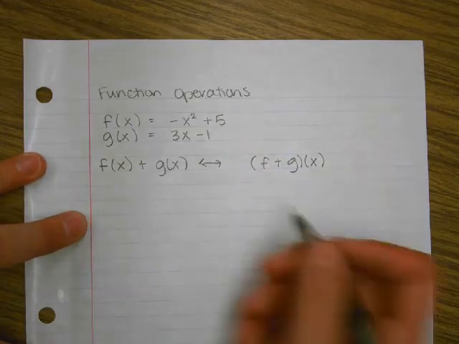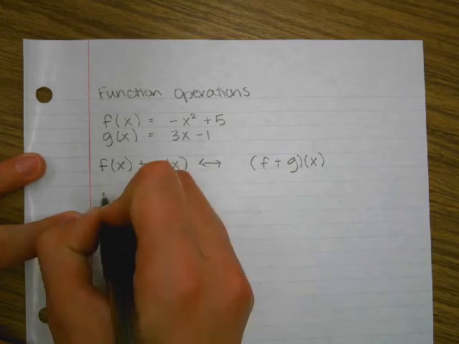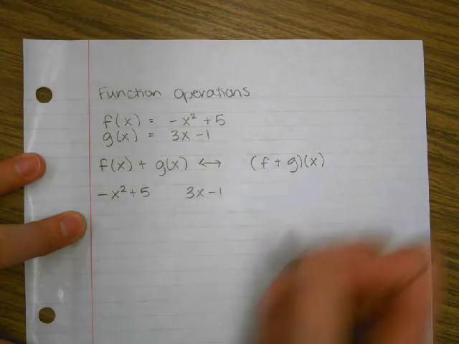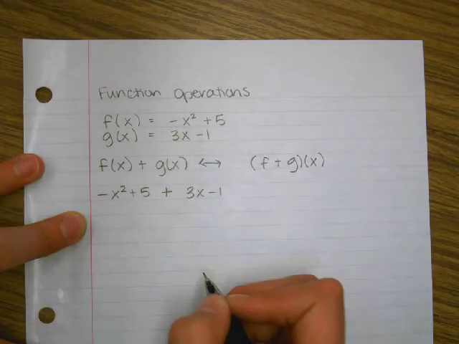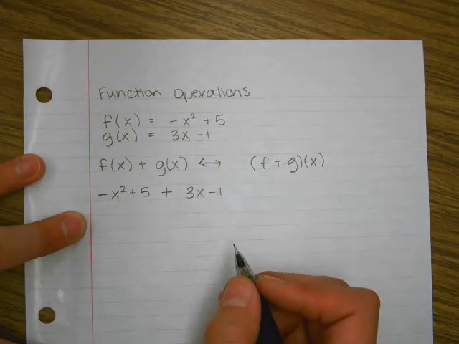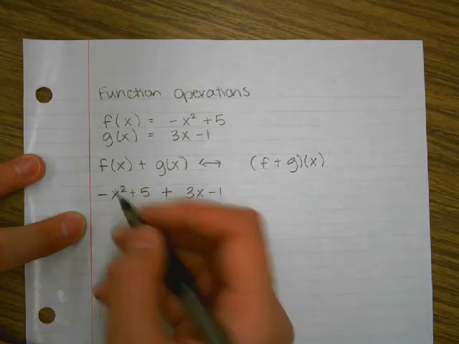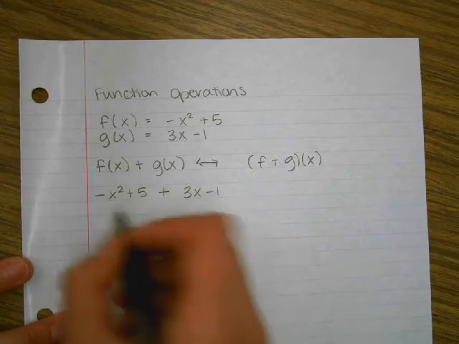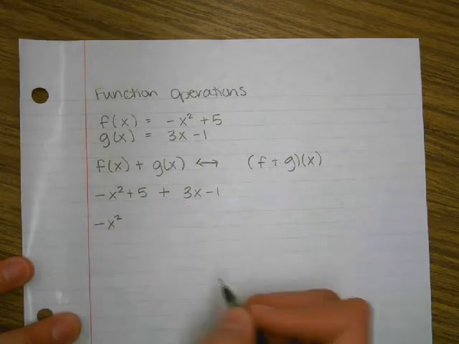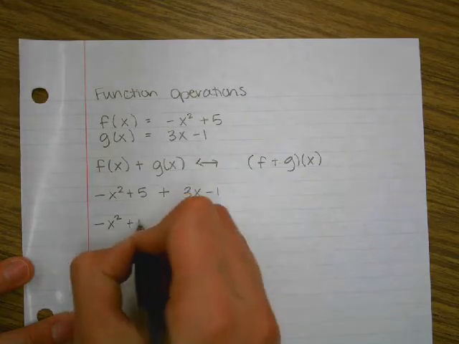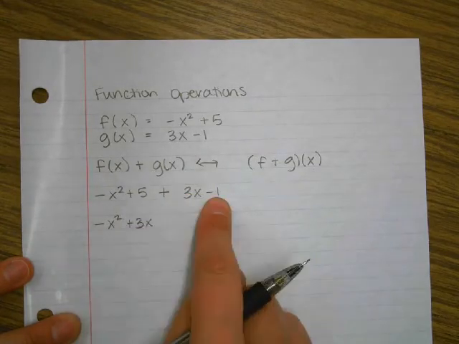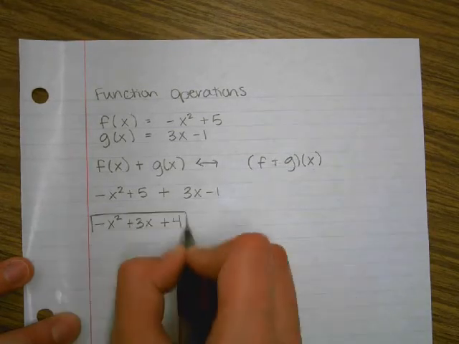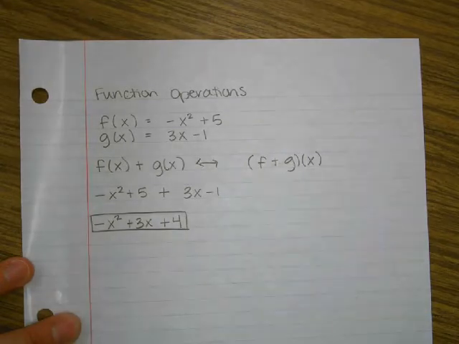All right? So here, if I'm doing f of x plus g of x, I know my f of x is negative x squared plus 5, and then my g of x is 3x minus 1, and I am adding those two things together, so I'll put a plus in there. And here, to add these together, we just need to combine like terms. That means we typically use the variables first, and we do the highest exponent first. So negative x squared should be the first thing that I write down. And then I have the positive 3x. And then I've got a positive 5 and a negative 1. And combined, that would give me 4. So that is what I get when I add the two functions together.